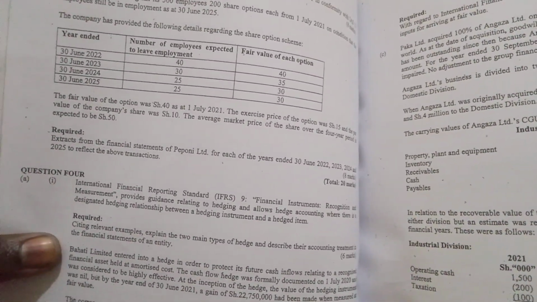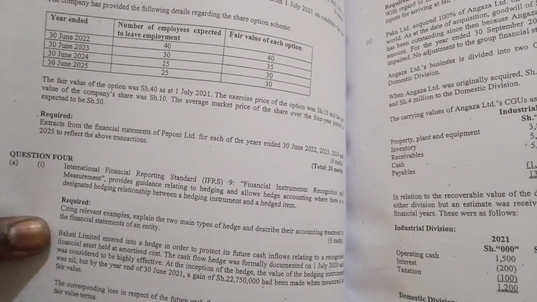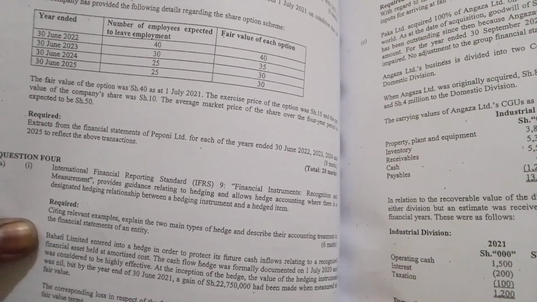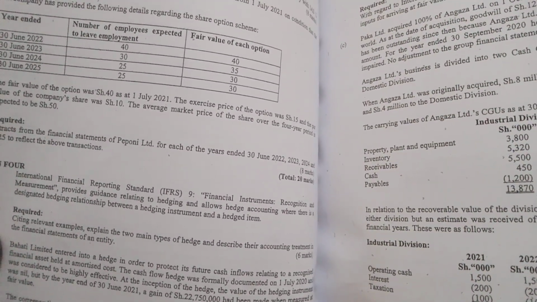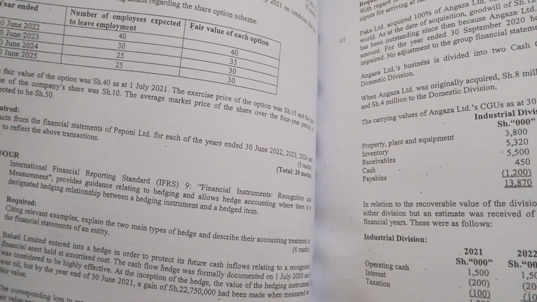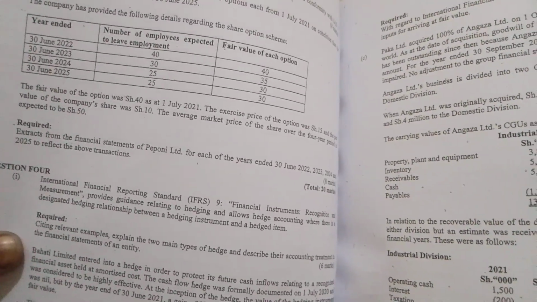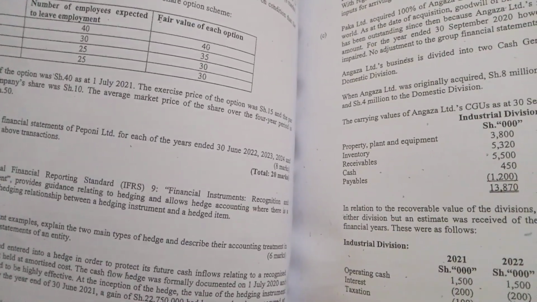You can see the first column, the year ended 30th June 2022 all the way to 2025. The second column you are given, number of employees expected to leave employment: 40, 30, 25, 25. Those are the employees leaving or expected to leave. Then fair value of each option.